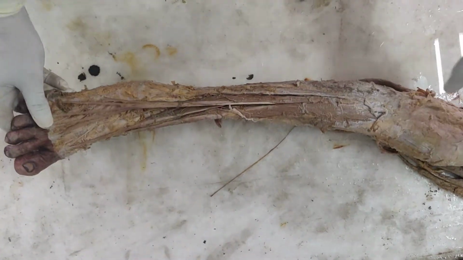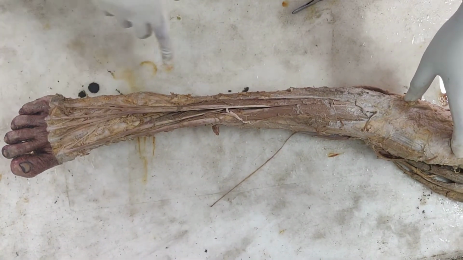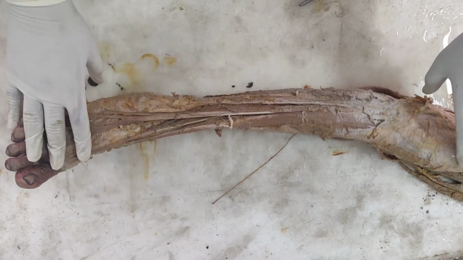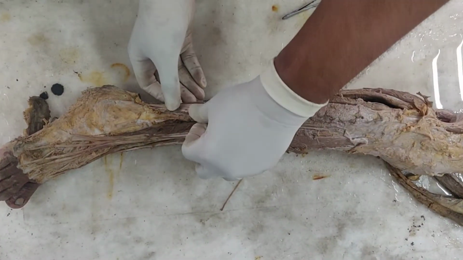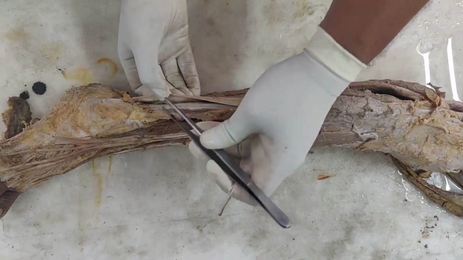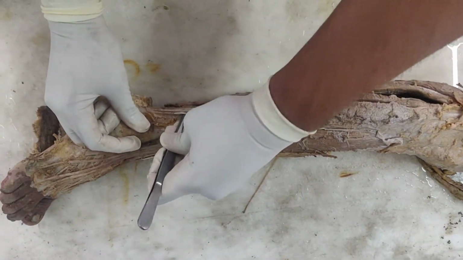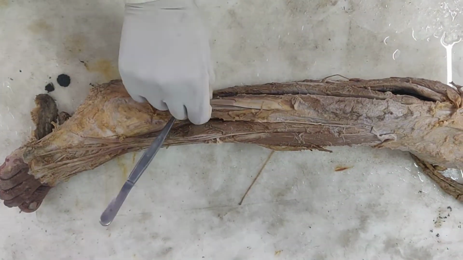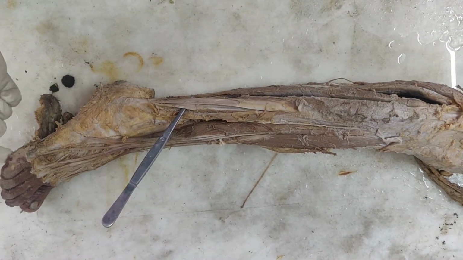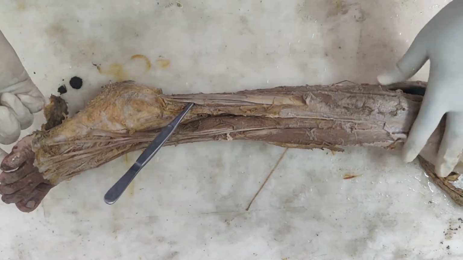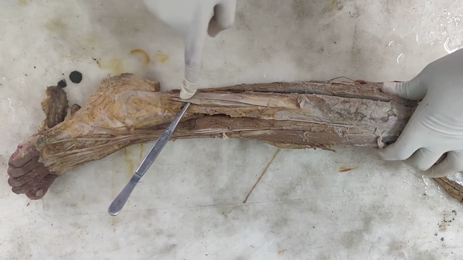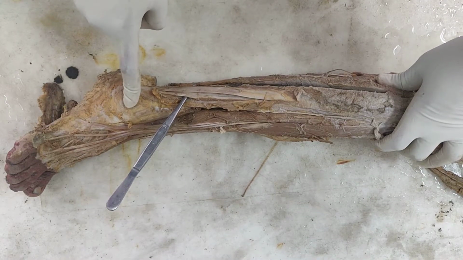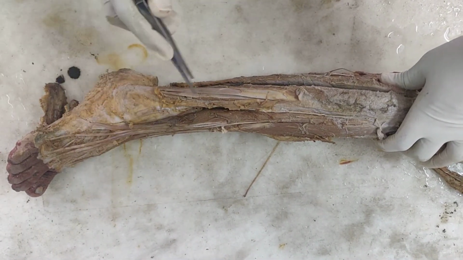And the common peroneal, again, it is a branch of the sciatic nerve. So this is the extensor compartment. And just on the lateral aspect, there are only 2 muscles. Here you can see there are 2 muscles on the lateral aspect. You have to remember, first of all, you have to identify the little toes.